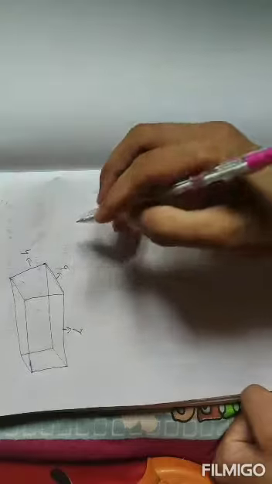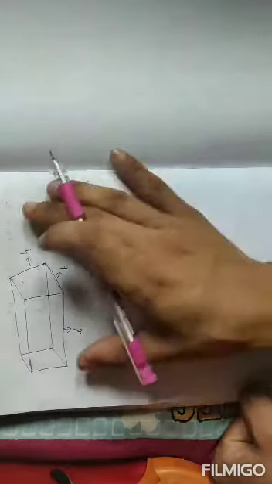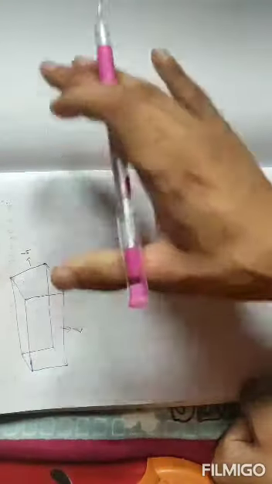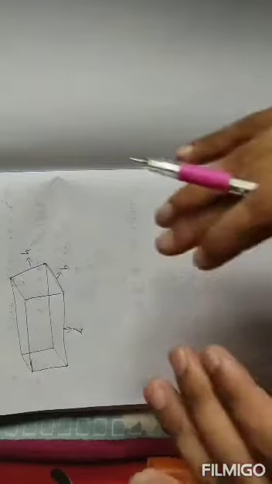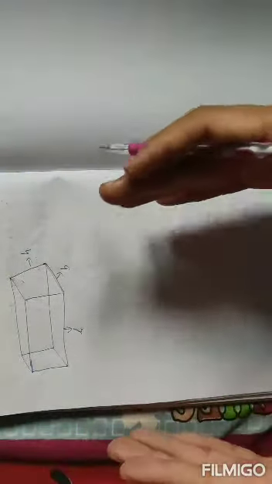Now we have to learn about its surface area and volume. First we'll learn about its surface area. So what do you mean by surface area? Since we are considering it as a room, let me give the explanation according to that.